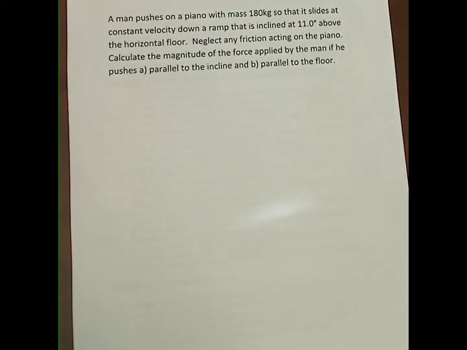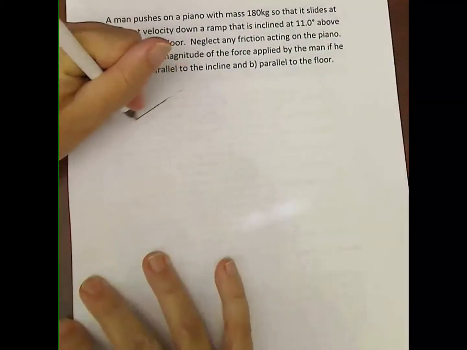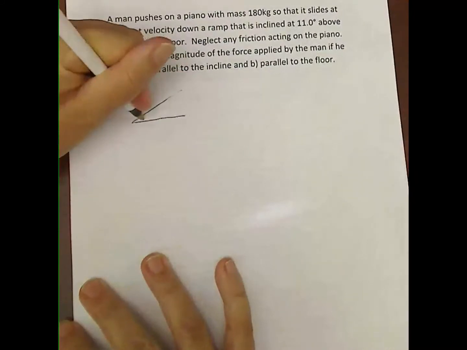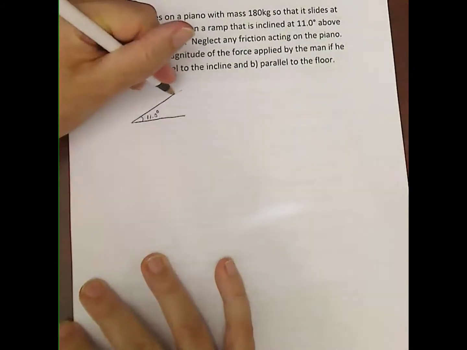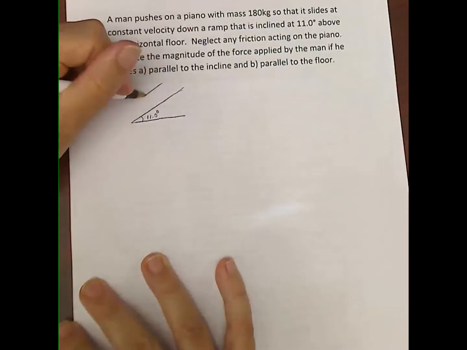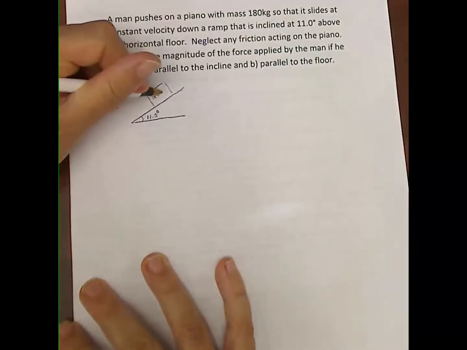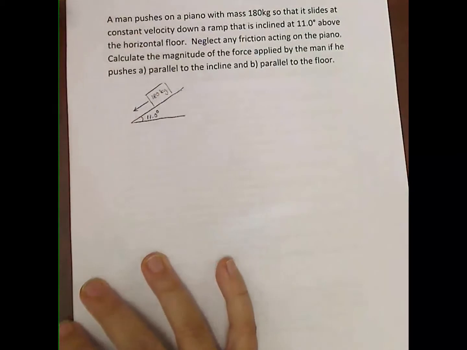Calculate the magnitude of the force applied by the man if he pushes A parallel to the incline or B parallel to the floor. So first of all, let's start off by drawing a picture of what we have. So we have a ramp. The ramp is at an angle of 11.0 degrees above the floor. We have a piano that has a mass of 180 kilograms. It's sliding down the ramp at a constant velocity.